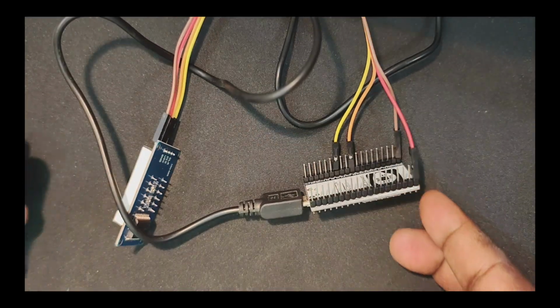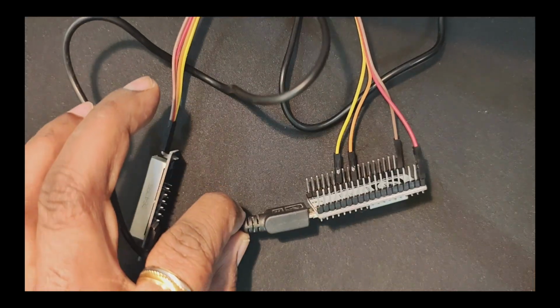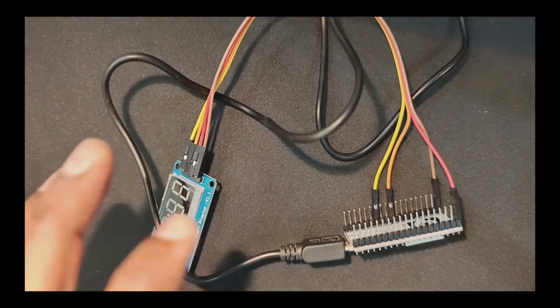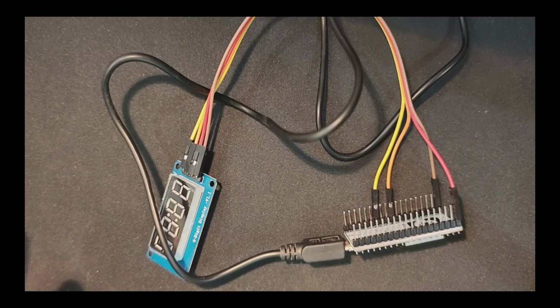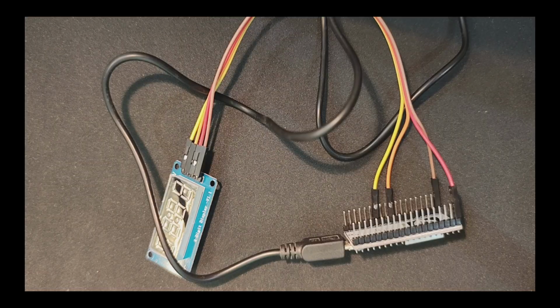So without further delay, let's move into the code and see how we are extracting the time and showing it on the TM1637. We'll use the same code and extend it to include the temperature. We will be using the same code which we had in the previous video, and we'll see shortly how to update it.